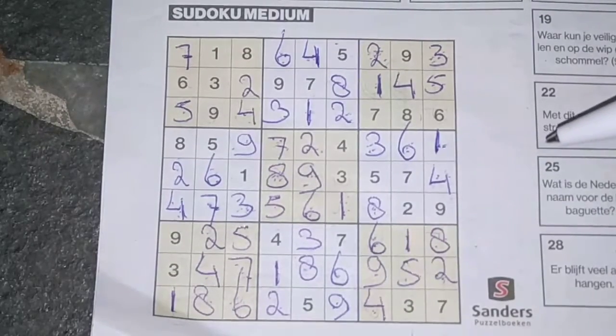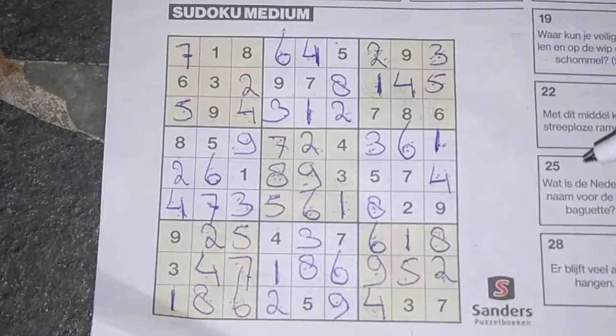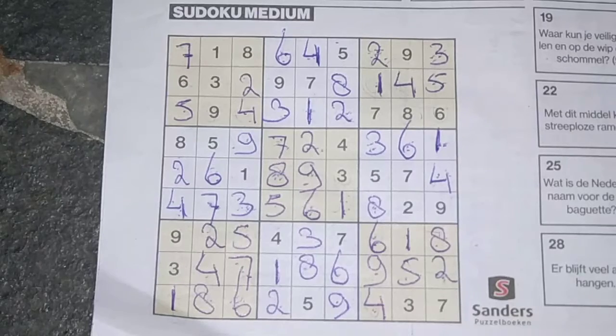Finished in 11 minutes for this Sudoku Medium. Well, I'm very pleased. Do you think so? Thumbs up. Otherwise, thumbs down.